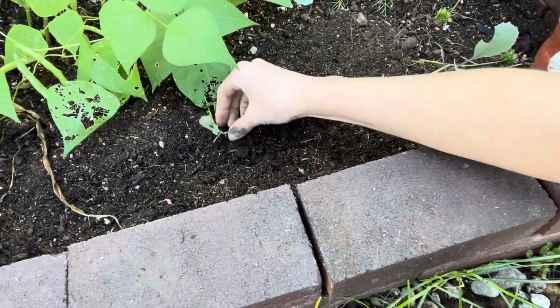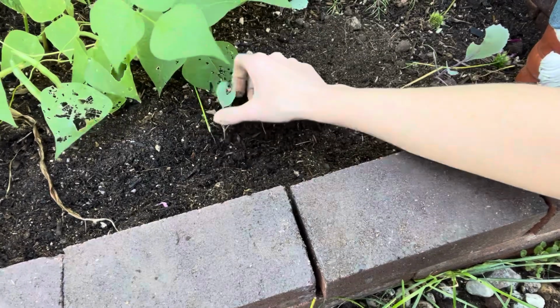This poor little cabbage never stood a chance this year. I'm gonna let it try though.